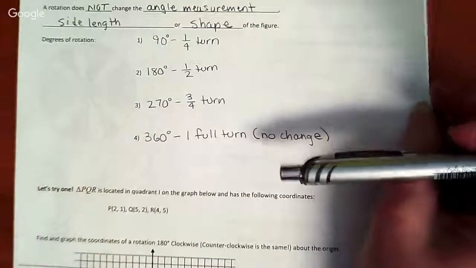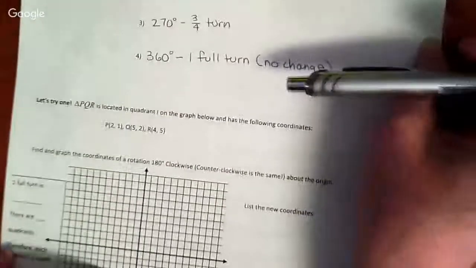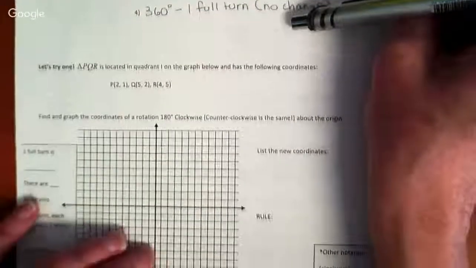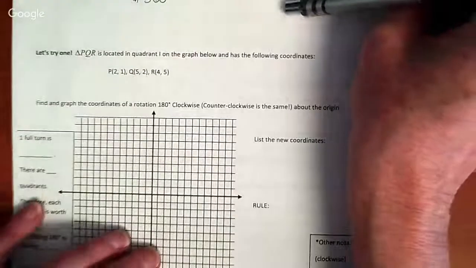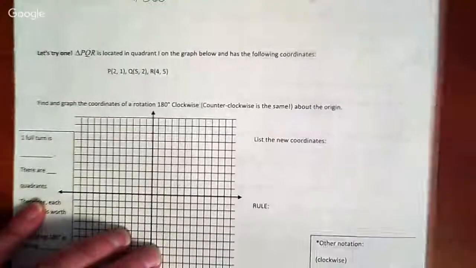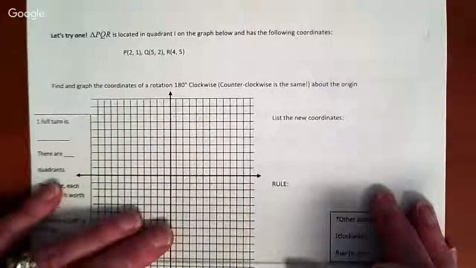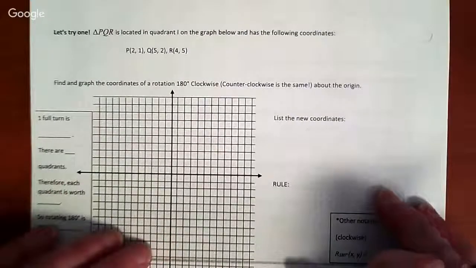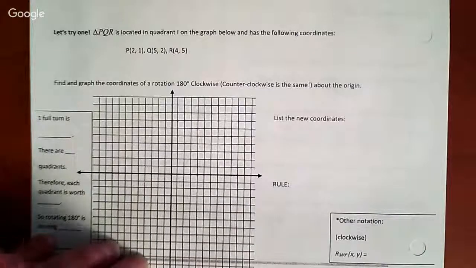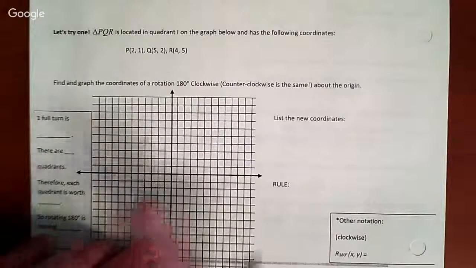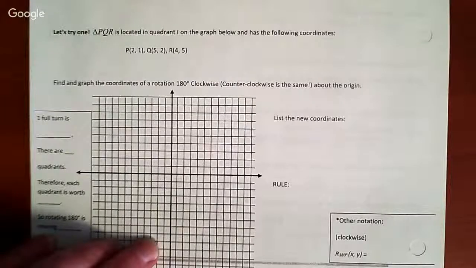So now, knowing this, we're going to try one. We're going to need our rulers for this. Triangle PQR is located in quadrant 1 on the graph below and has the following coordinates. On my graph, I have to graph it.